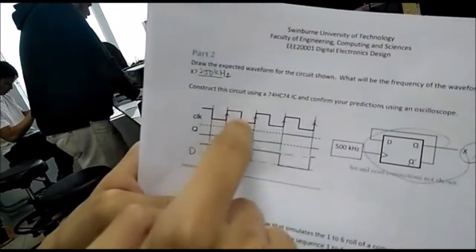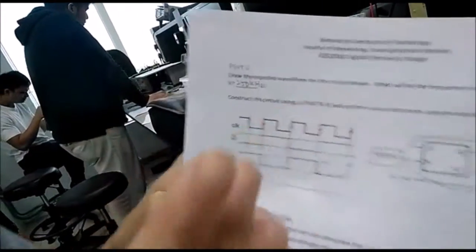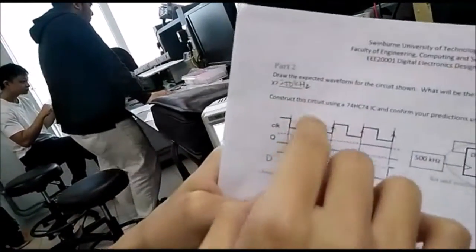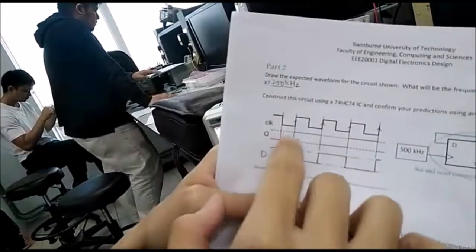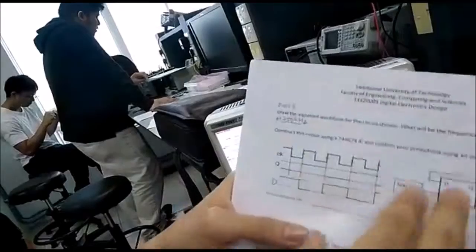And as you can see here, the clock goes through two cycles, but Q only goes through one cycle in the same time period. That's why it's half of 500 kilohertz, which is 250 kilohertz.